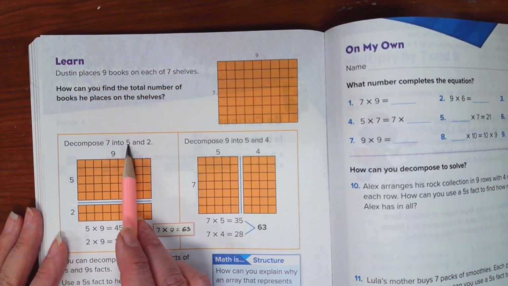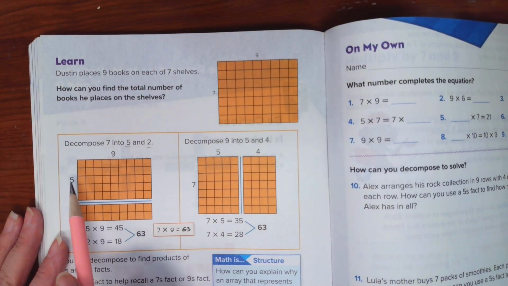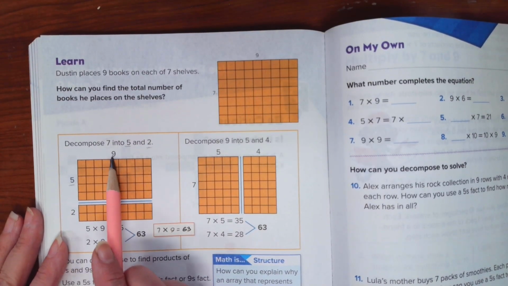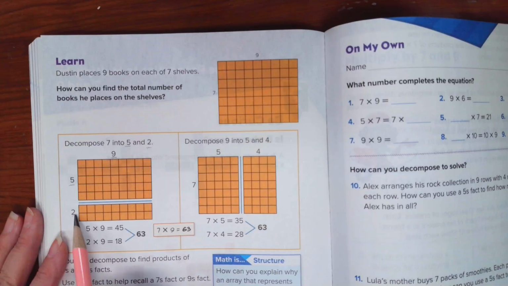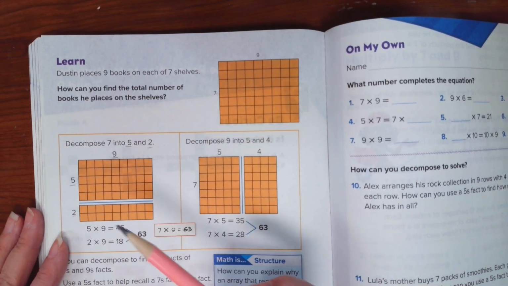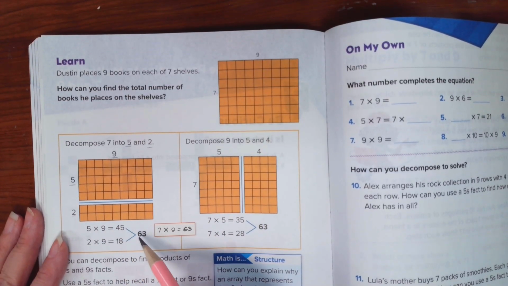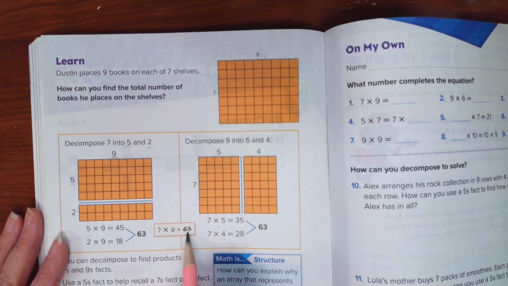That means break it apart into 5 and 2. So then you're going to have 5 times 9, and you're going to have 2 times 9. So you're going to use your partial products to add them together to get your product of 63. So 7 times 9 equals 63.